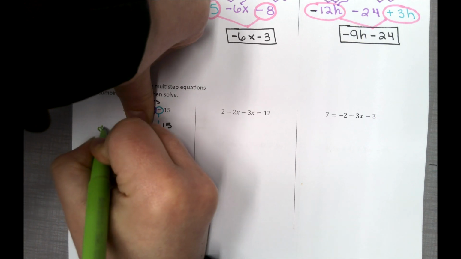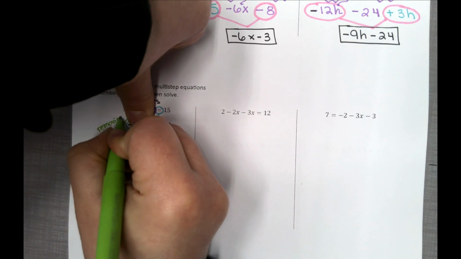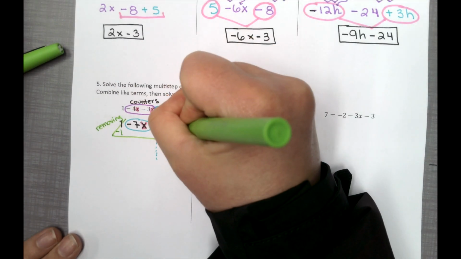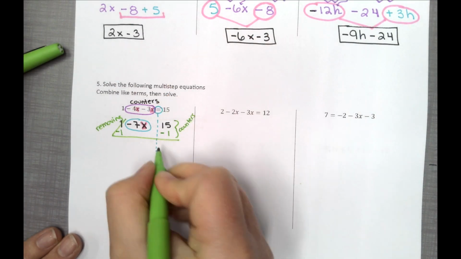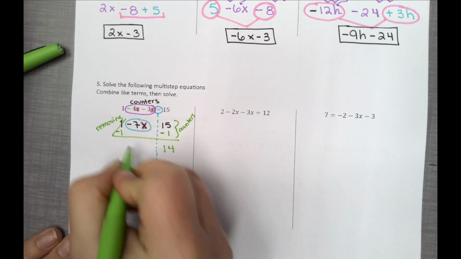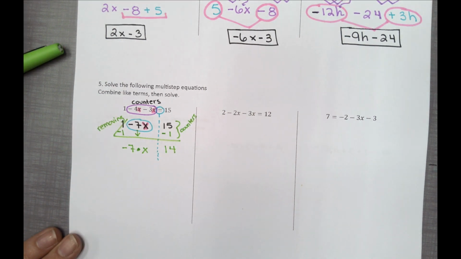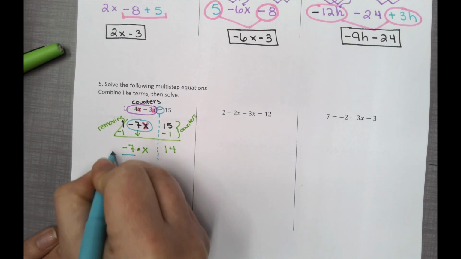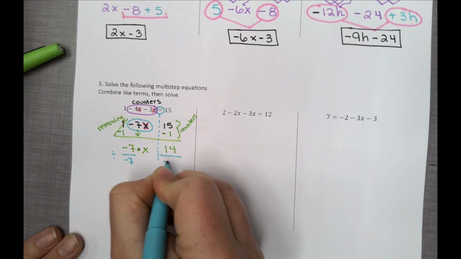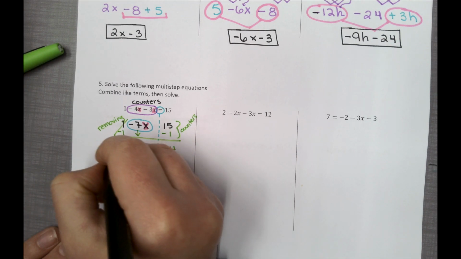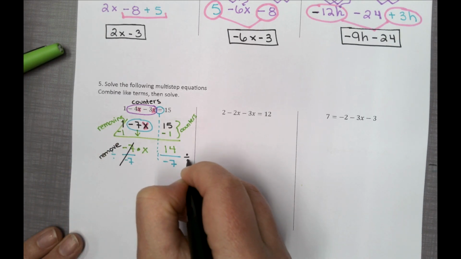Again, we are removing and subtracting. This is counters. So 15 minus 1 is 14 positive. Bring down our -7 times x. We are removing that -7 by dividing by -7, both sides. Remember, our task here is to remove. However, our task on the other side is to divide.